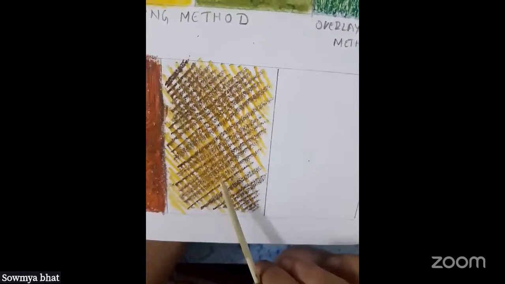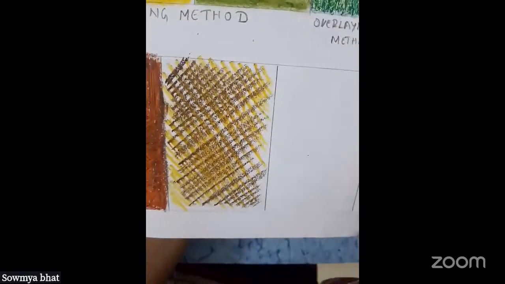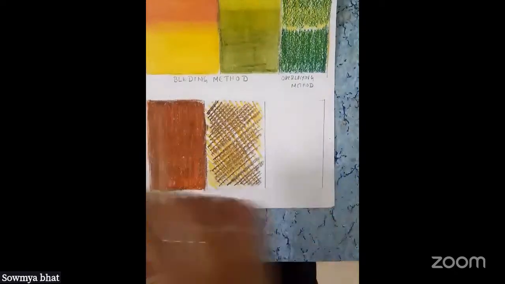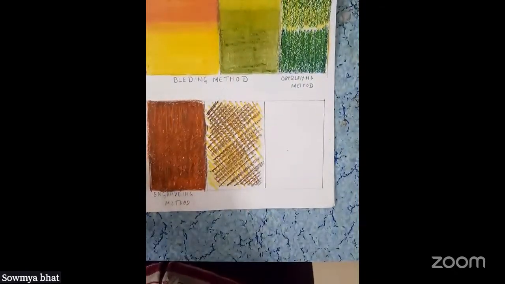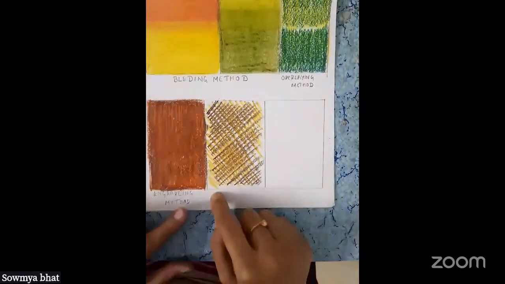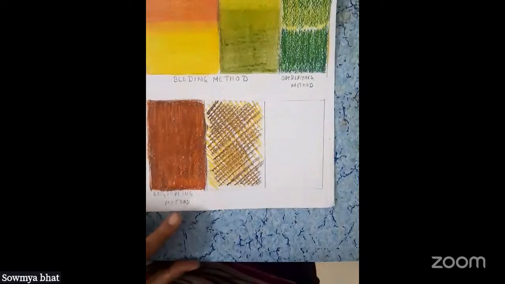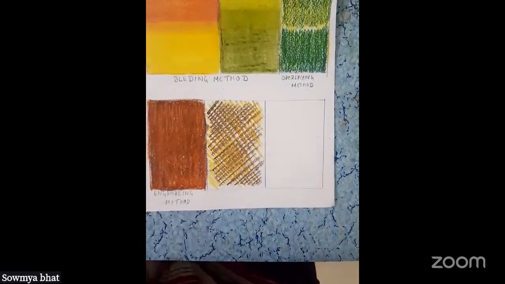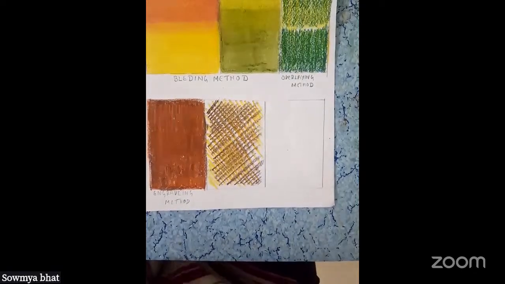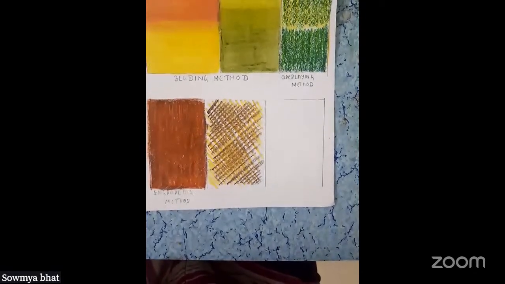So those kind of effects will be very good when we use the oil pastels for hatching and cross hatching. So just make a note of it. Write it here. It is cross hatching. All of you able to follow? Yes, ma'am. Okay.